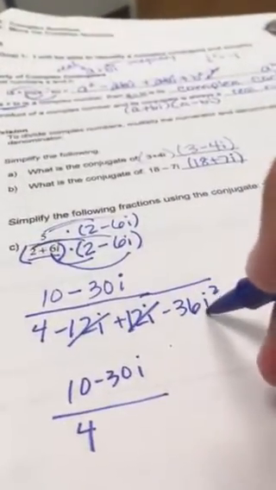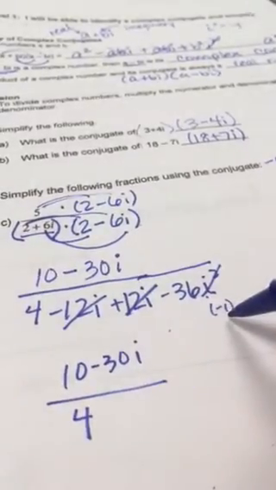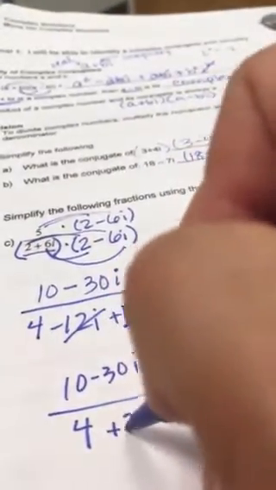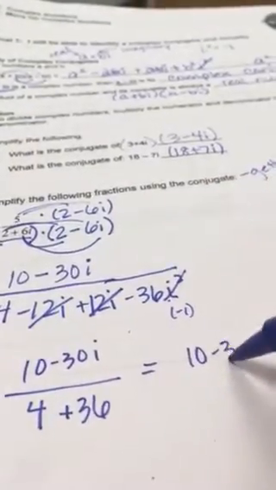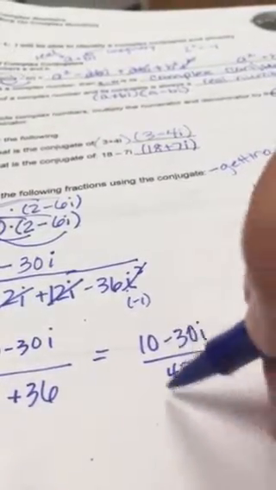Okay, the I squared changes to a negative 1. So it's negative 36 times negative 1. So it's plus 36. So that means I have 10 minus 30i over 40. Then reduce if you can. So reduce each one by the same thing, 10. So 1 minus 3i over 4.